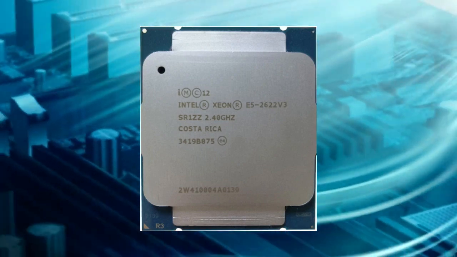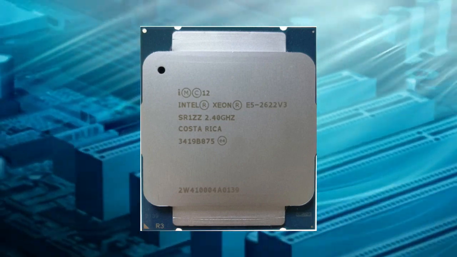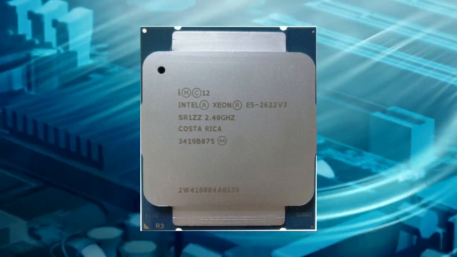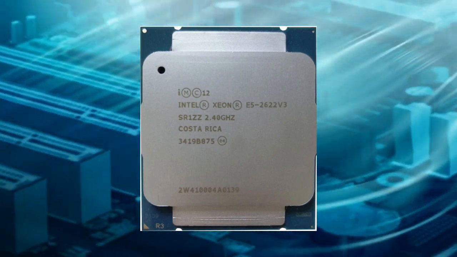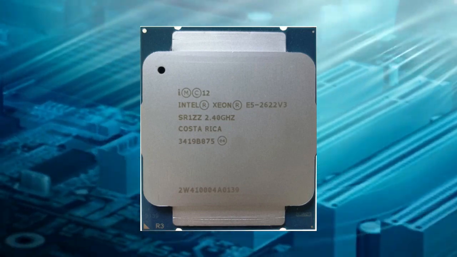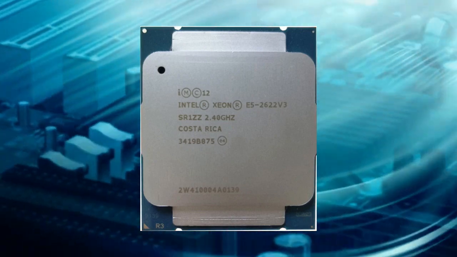The Intel Xeon E5-2622 v3 CPU is a powerful processor that is well suited for use in high-performance computing environments. Its 6 cores and 12 threads provide a high level of parallelism, and its support for DDR4 memory and PCIe 3.0 provide high-speed data transfer capabilities.